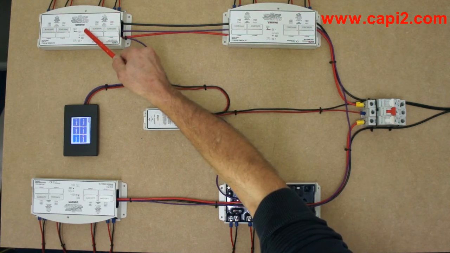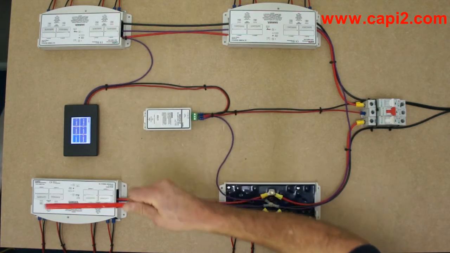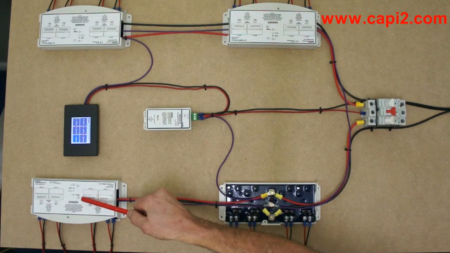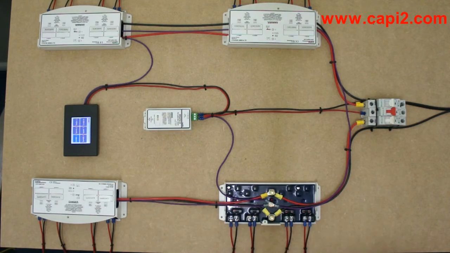In this system there are 4 modules with 4 power outputs each. Each output can be set up for a specific consumer with Capi2 Studio. The power and the ground cables from the consumer are connected with screw connectors.